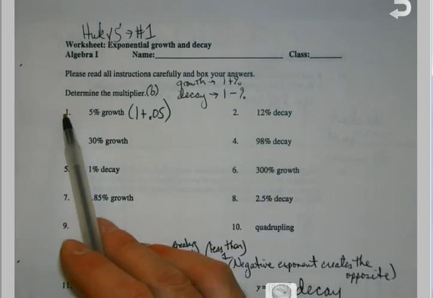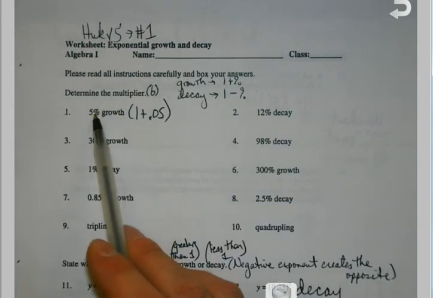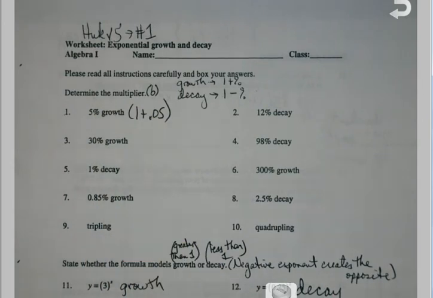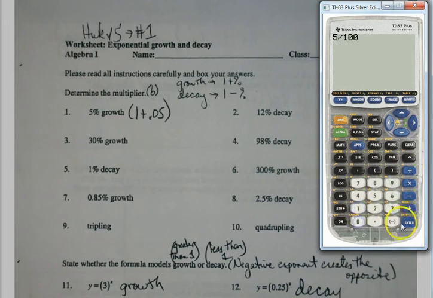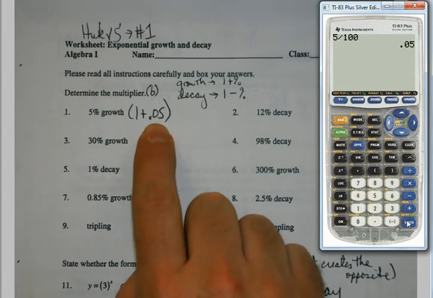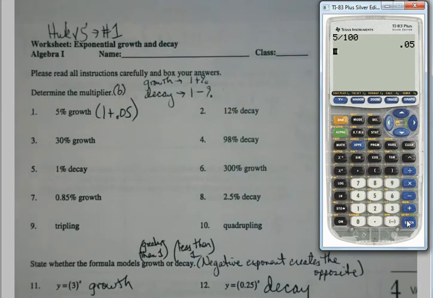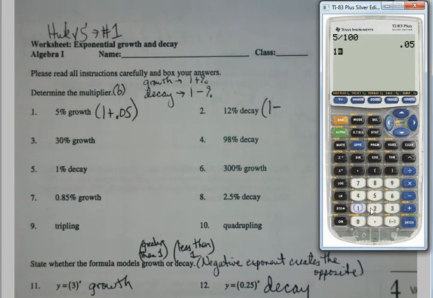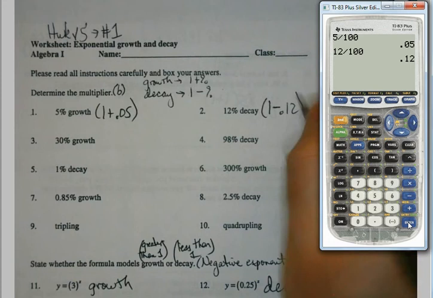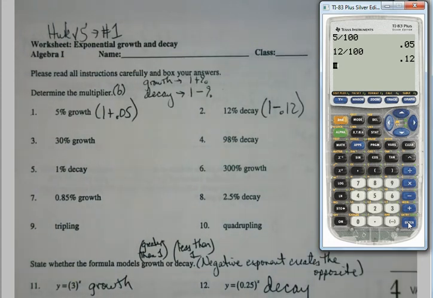So I did number 1 for you already. Growth means it's plus. 5% as a decimal is 0.05. And if you're not sure, if that's not one of your strengths, turning a percentage into its decimal, there's a very simple way to do that. Take the percent and just divide it by 100 on your calculator, and that'll give you the decimal value. So like if I was doing decay, I know it's going to be 1 minus, because, well, decay subtracts, and then I could just do 12 divided by 100, input the 0.12, and I'm done. Okay, that's all I want you to do here, is determine what your multiplier is going to be.